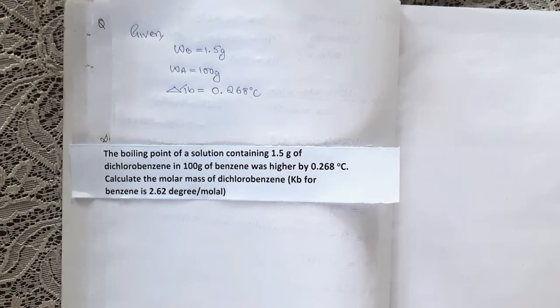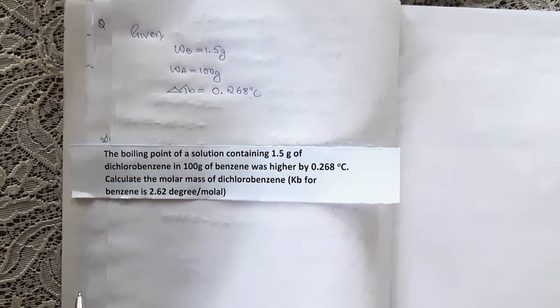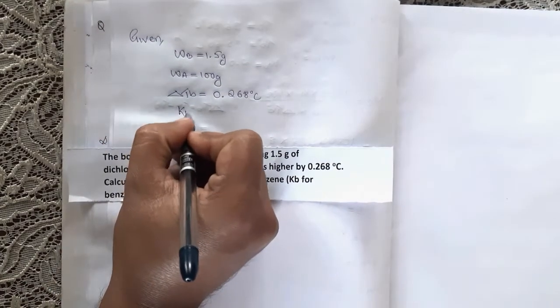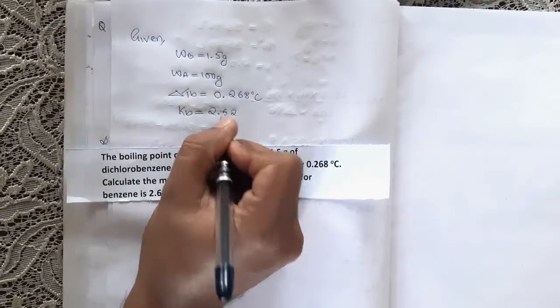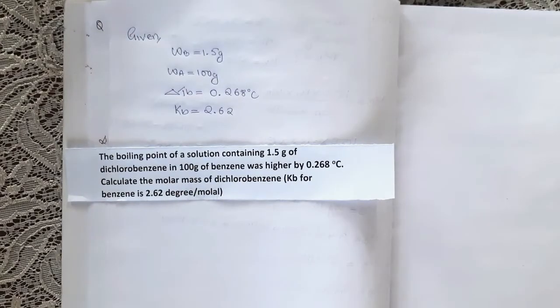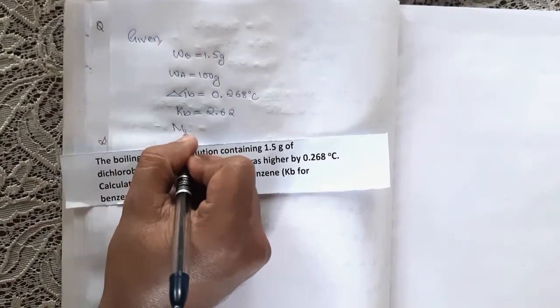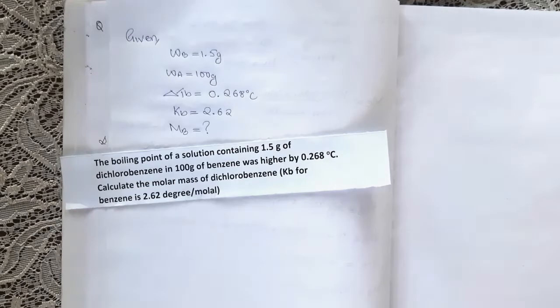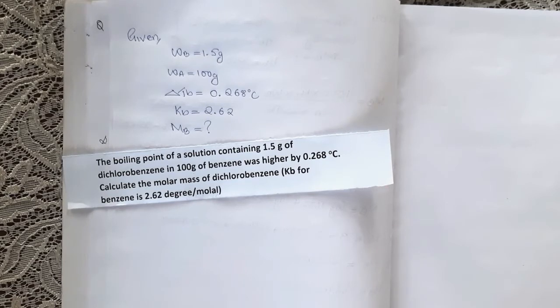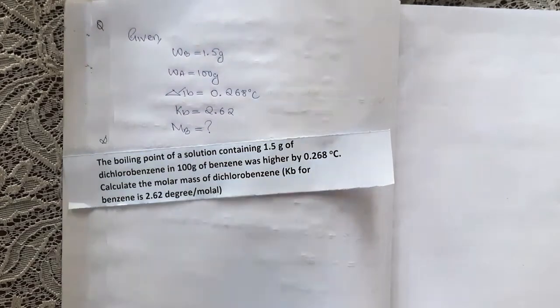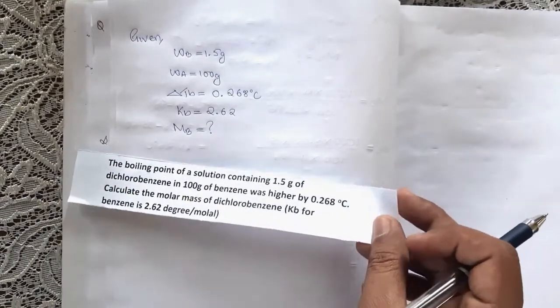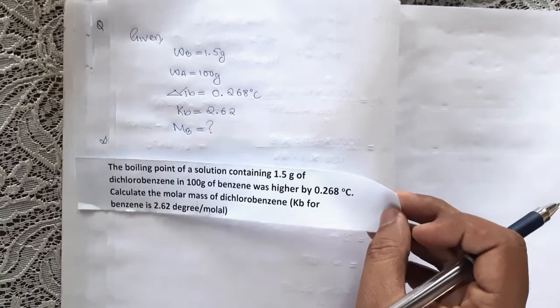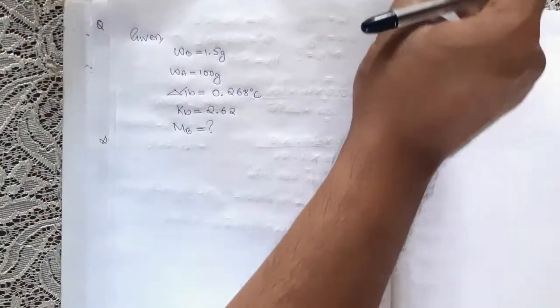Again, if you look at the equation, we have KB. KB is given. KB is 2.62. So these are the given. So now what do we need to find? We need to find MB, molar mass of solute. So if you read the question, what does TB mean? What does delta TB mean? All those things you need to know, and then you can solve easily.